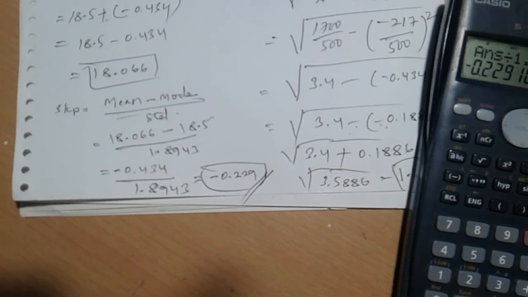Okay, so the skewness answer is always in point, 0 point. It won't be 1, 2, 3. It's always in zeros.